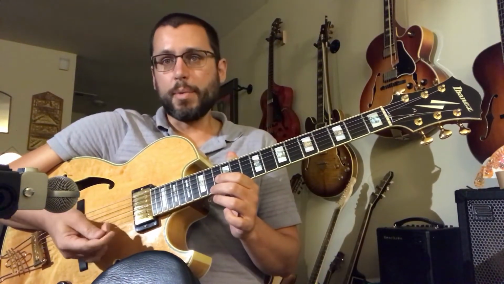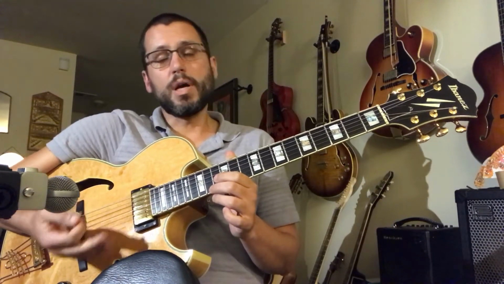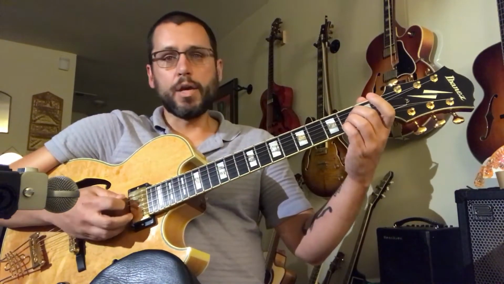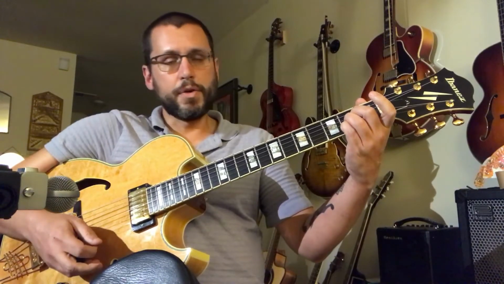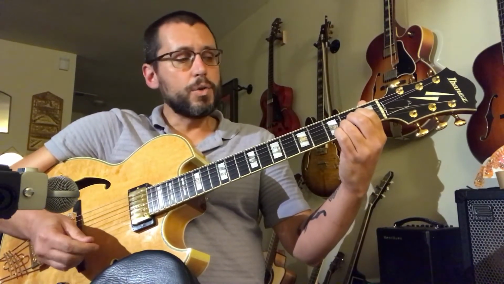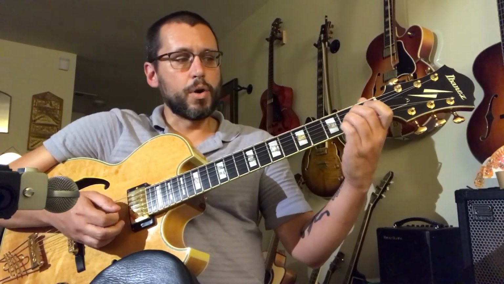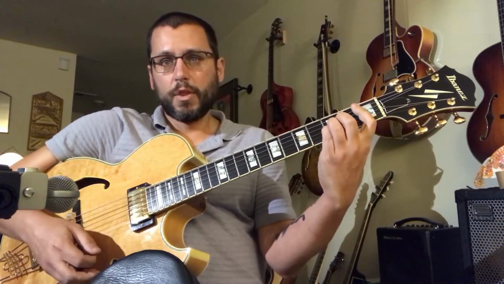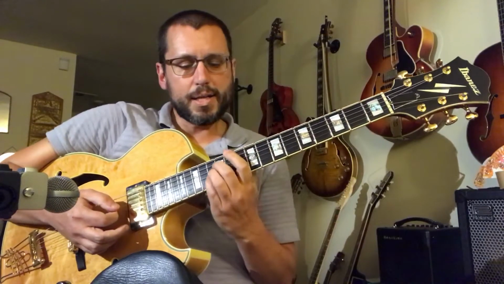One that some of you may be familiar with is the A shape, maybe not calling it that, but we normally play an A chord like this, right? Fingers 2, 3, and 4, or maybe fingers 1, 2, and 3. We can definitely play this as a bar chord like this, and it works. Higher up the neck, not so much.